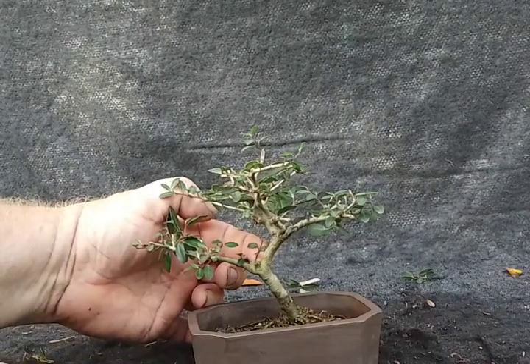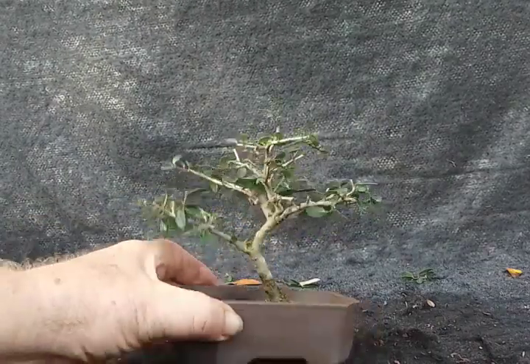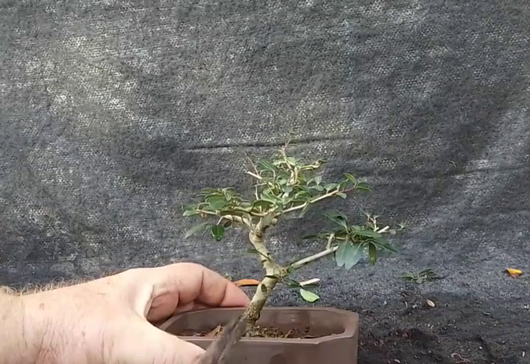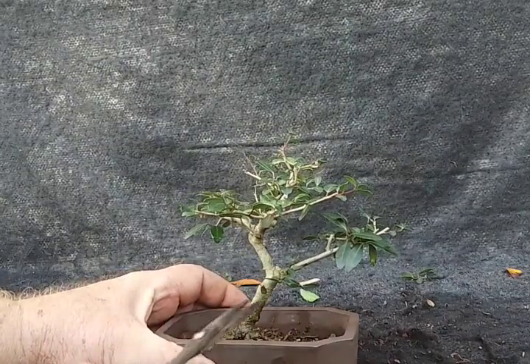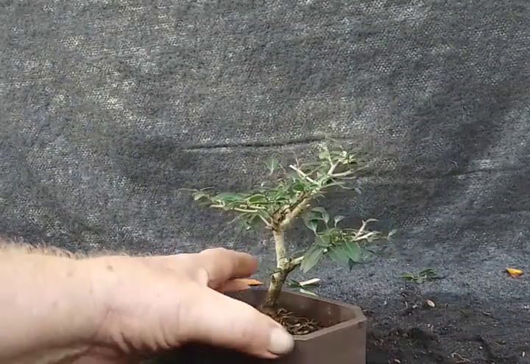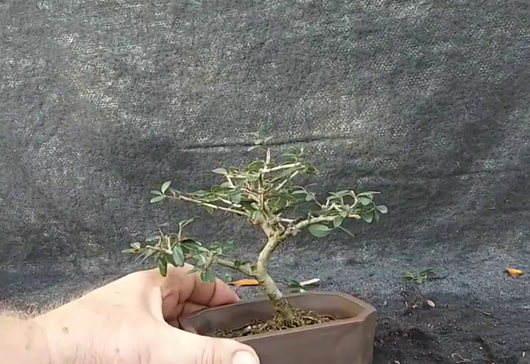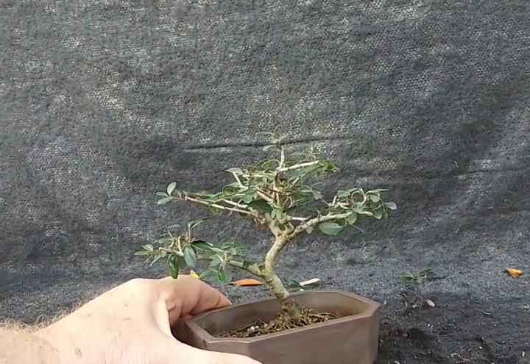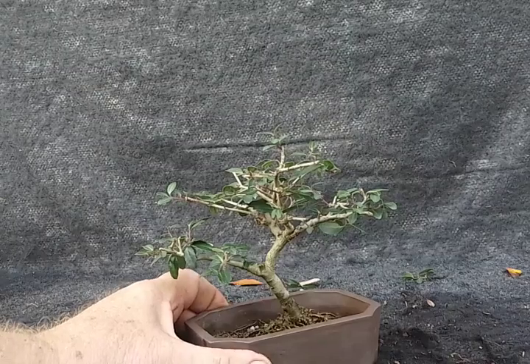I do have this little tuft of growth right here that is shooting totally against the grain, so I'm going to take it off. Completely unnecessary. And yeah, I think the front is going to be good right there.